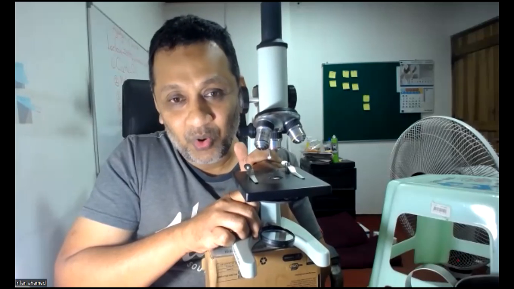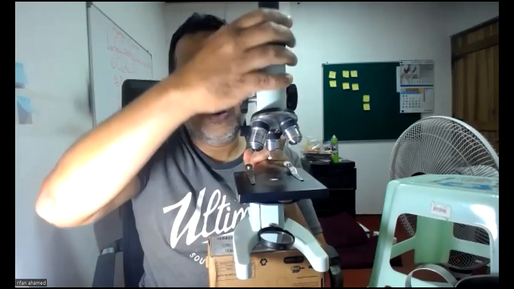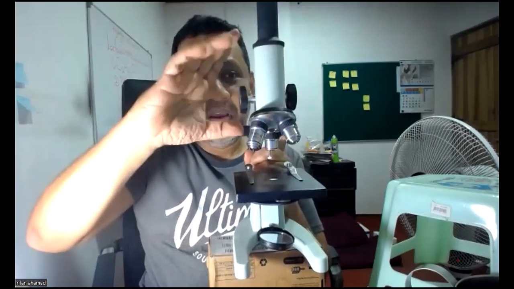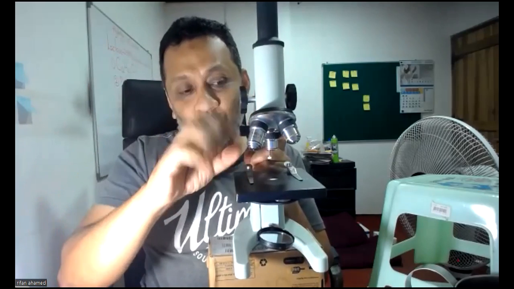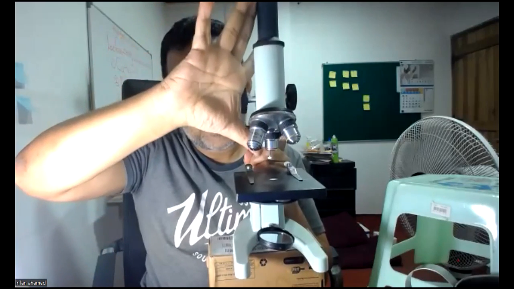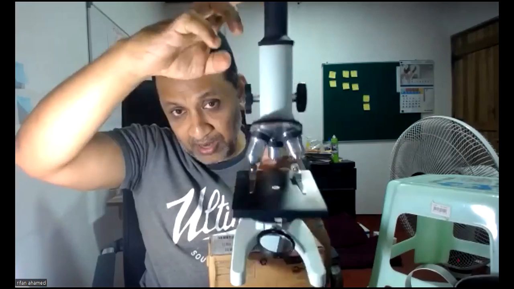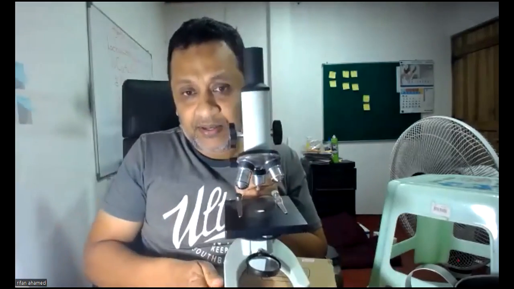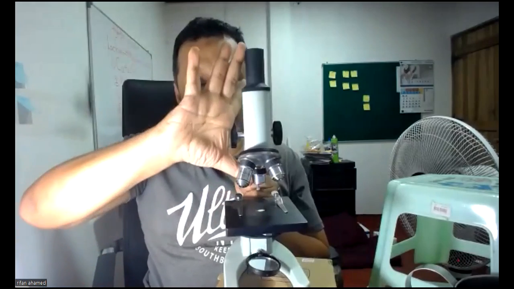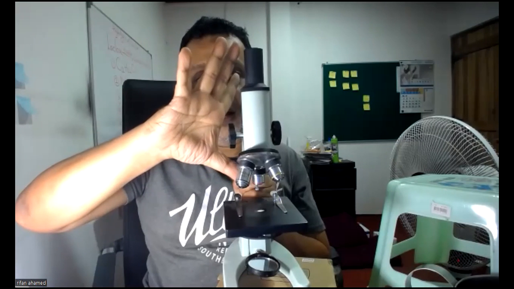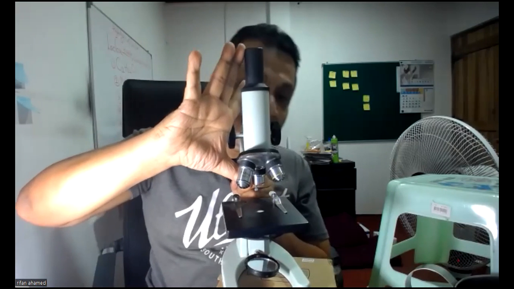Body tube. This is the body tube. This part is called by the name body tube. Here there will be the lens, and here there will be the eyepiece, correct? This distance between eyepiece and lens, will it change?